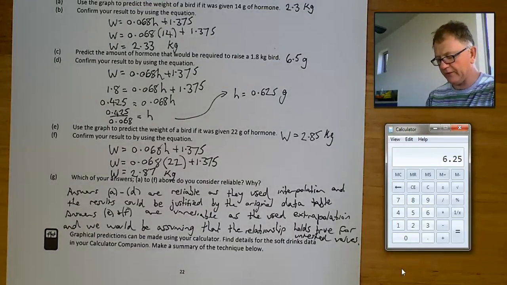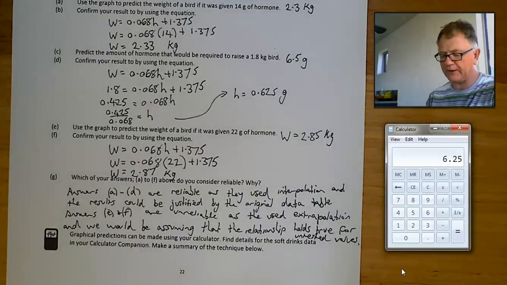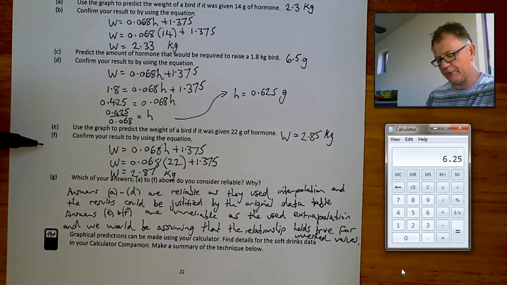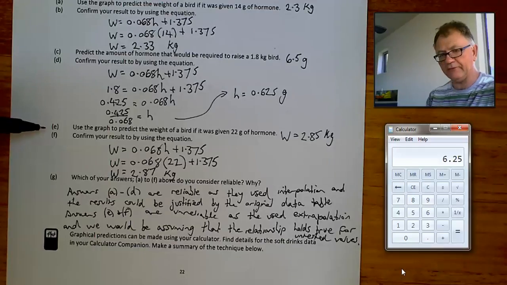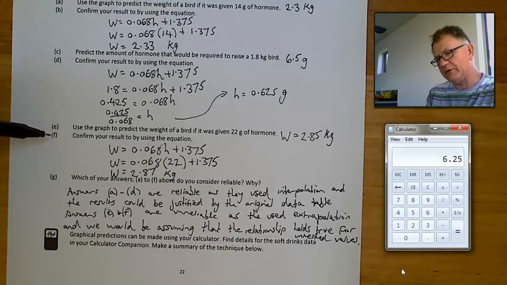And when we got our answers, you can actually see that the sorts of answers we got out would fit somewhere in the table. They are very similar to the sorts of results that were being produced from the original data. But the last couple that we did, when we did it from the graph by extending the axis, and even using the equation, those results must be unreliable because we were using extrapolation. We would be assuming that this relationship holds true for data which has not been tested yet. And we don't know that.